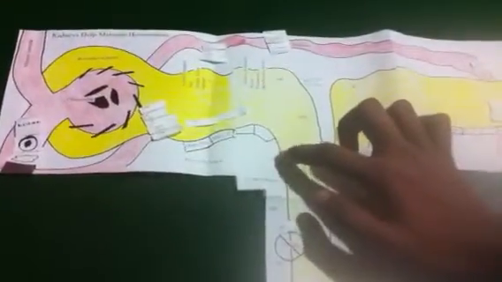From there, the filtrate goes into the loop of Henle, where it specifically goes into the descending loop, where water exits through the aquaporins, which allows for the increase of osmolarity. And then, when it goes through the ascending loop, the salt goes out, which causes a lowering in the osmolarity in the filtrate.